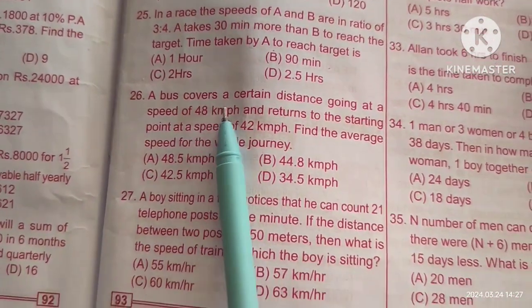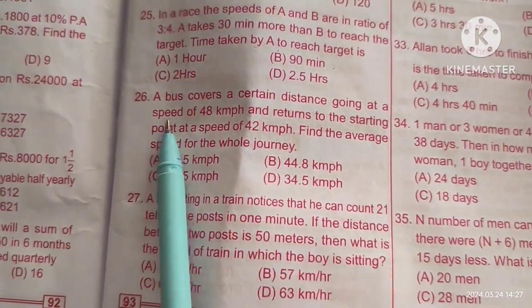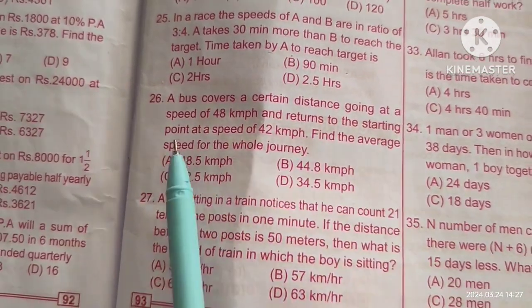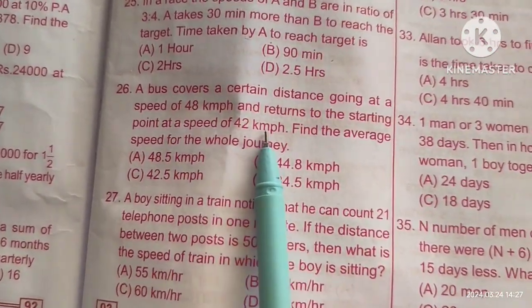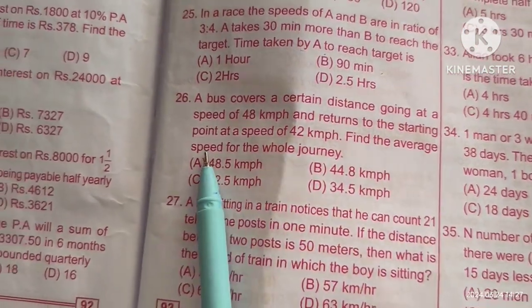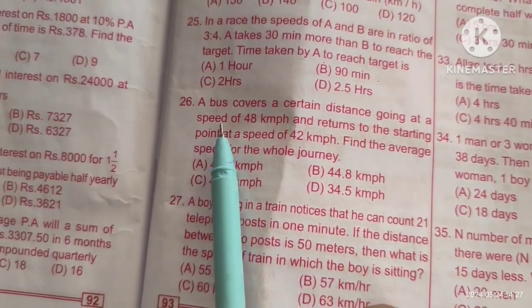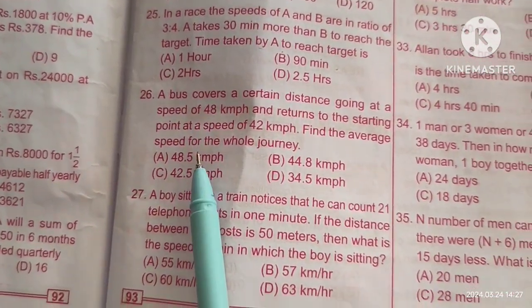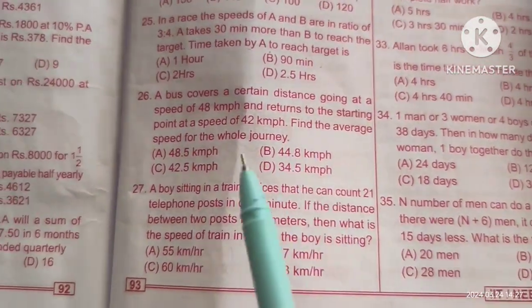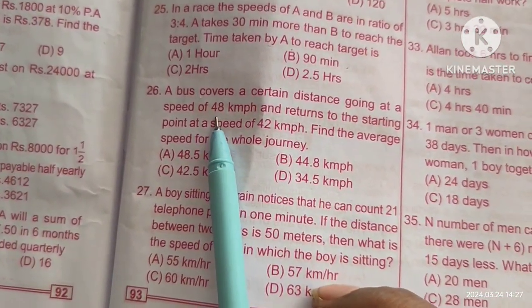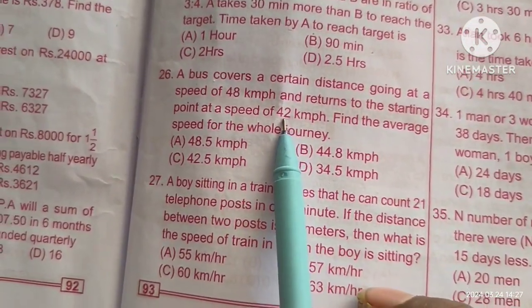A bus covers a certain distance going at a speed of 48 kilometers per hour and returns to the starting point at a speed of 42 kilometers per hour. Find the average speed of the whole journey. Just in the previous one I said to you, I said the shortcut also. That is 2xy by x plus y. So here x value is 48 and y value is 42.